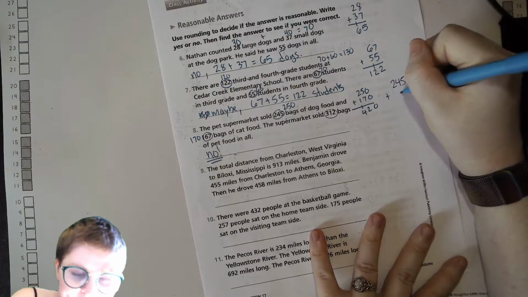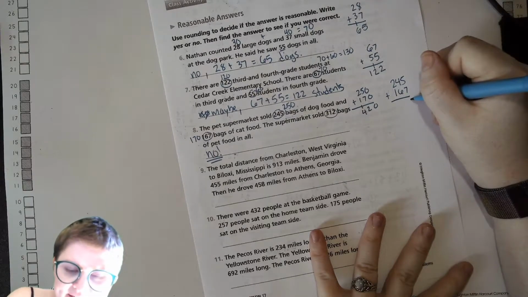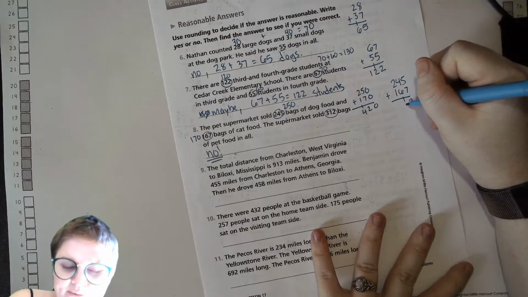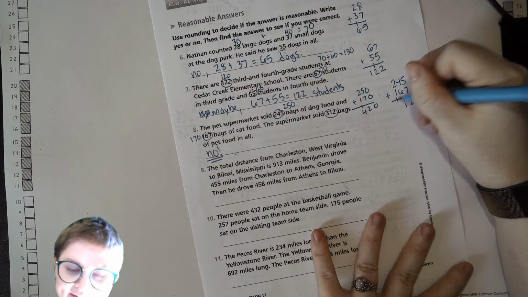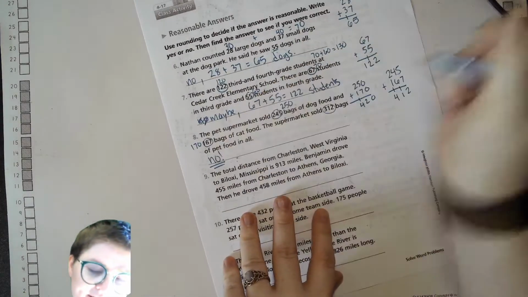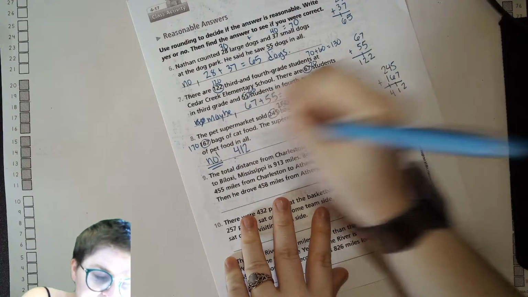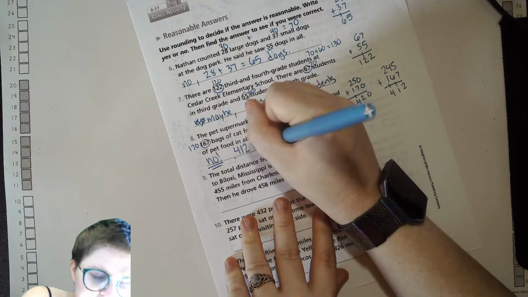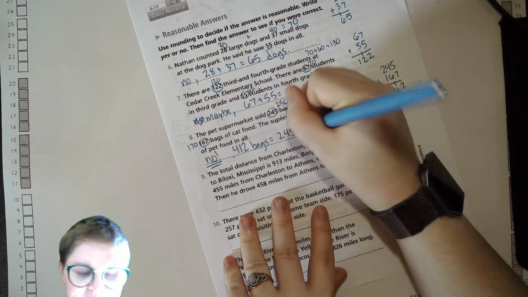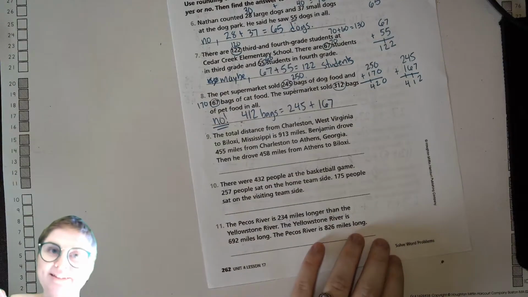245 plus 167. 5 plus 7 is 12, and then 4 plus 6 is 10 plus 1 more, so it's 11. And then, yeah, so they're off by a full 100. It was 412. So I'll say 412 bags equals 245 plus 167. All right.